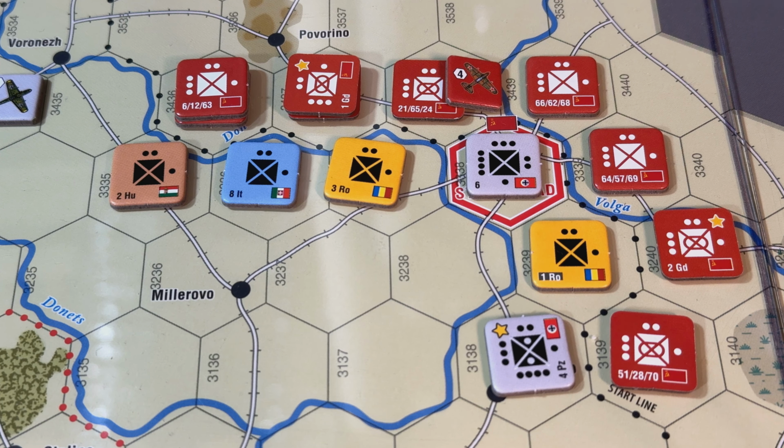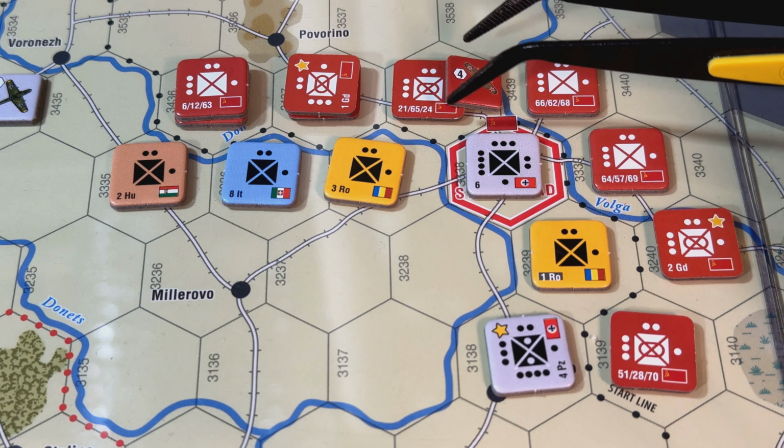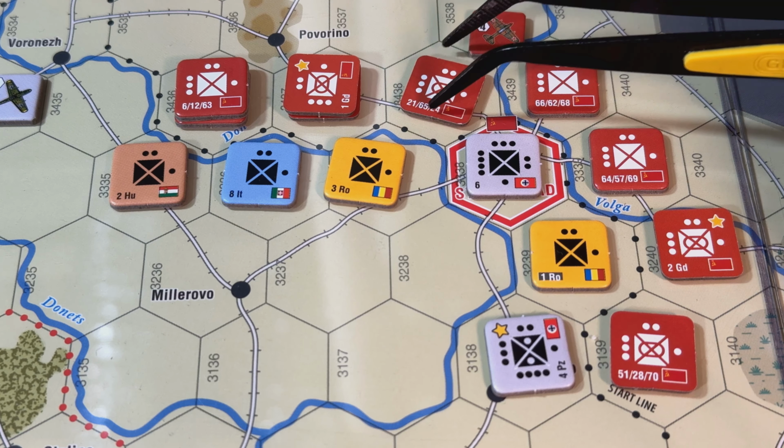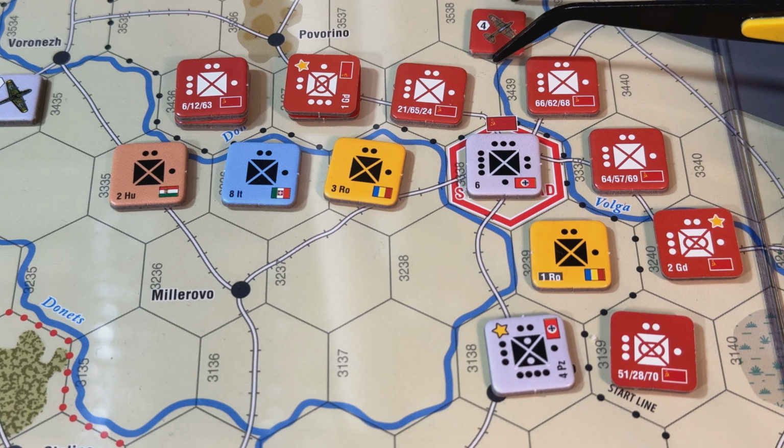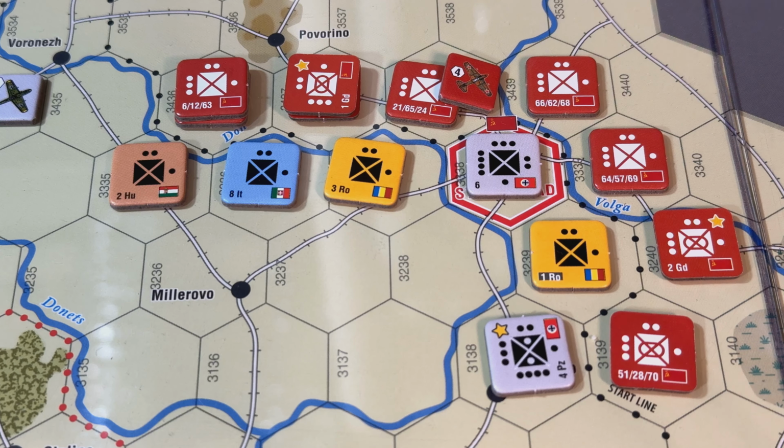And you always have to, if you're the attacker with your primary force, and if it was armor, if possible, flip that to its other side, which in this case now makes this a regular infantry unit. That represents taking a hit to the unit. And we've now fulfilled then our 1 attacking result.